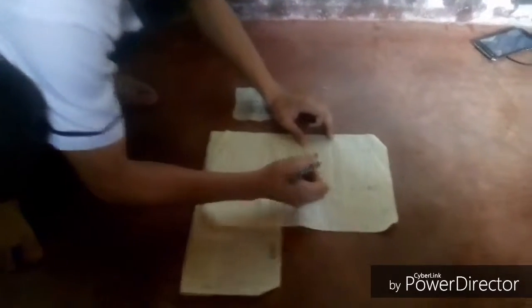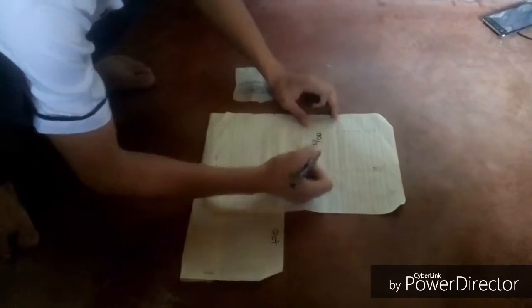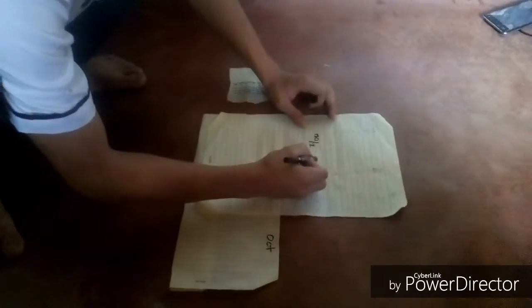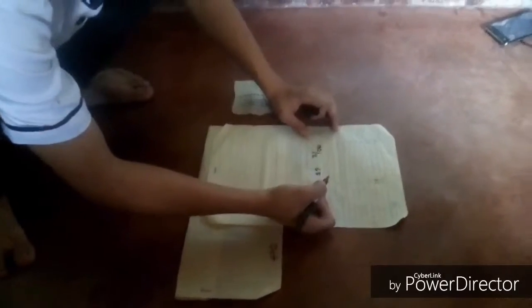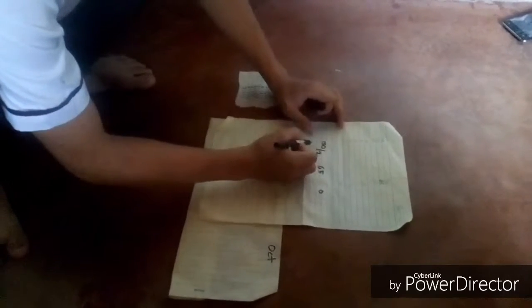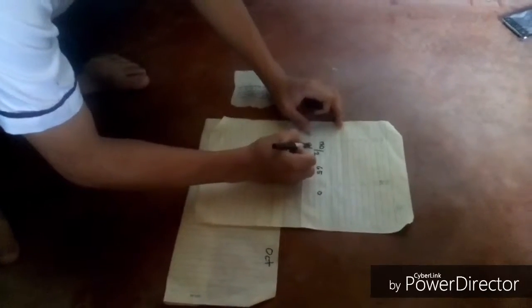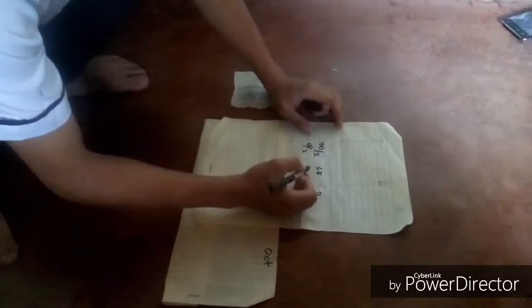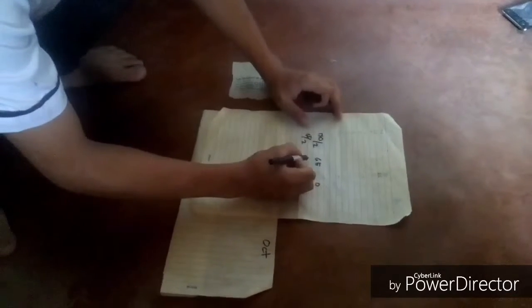130 divided by 2 is 65, remainder 0. 65 divided by 2 is 32.